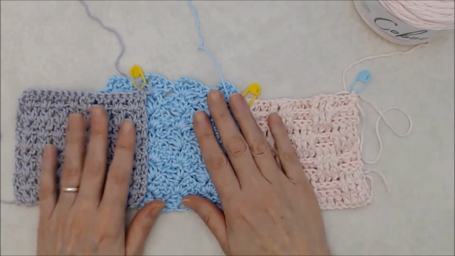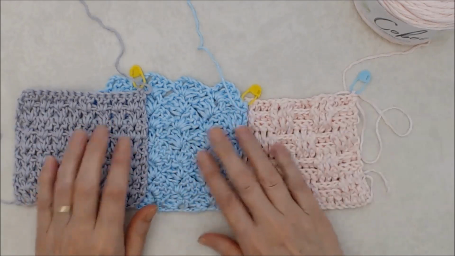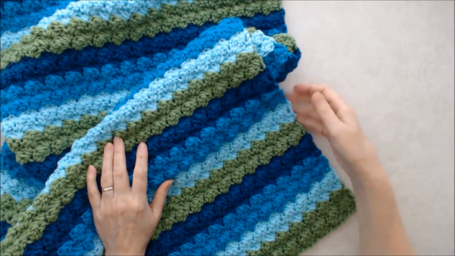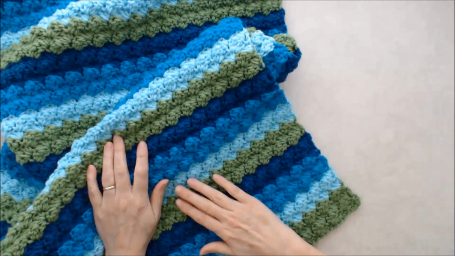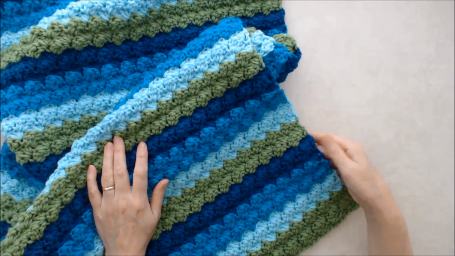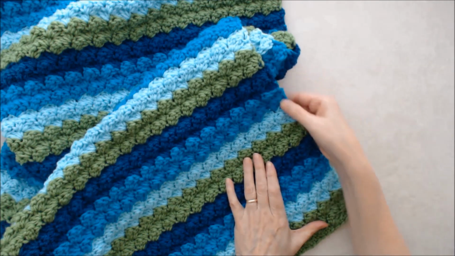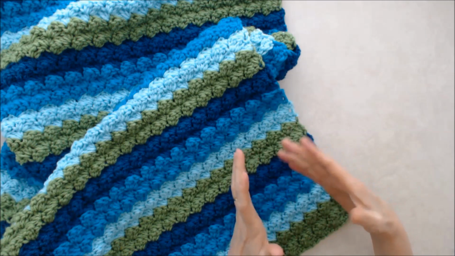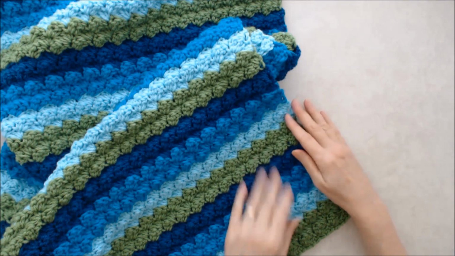Now I'll just talk a little bit about whether you want to do a border or not. Not all blankets require a border. It really depends on the stitch design that you've chosen. If you have a very chunky stitch design and the side is quite solid, you may not require a border at all. If it's a loose lacy design, you may want to add a border. So it really depends on the stitch.